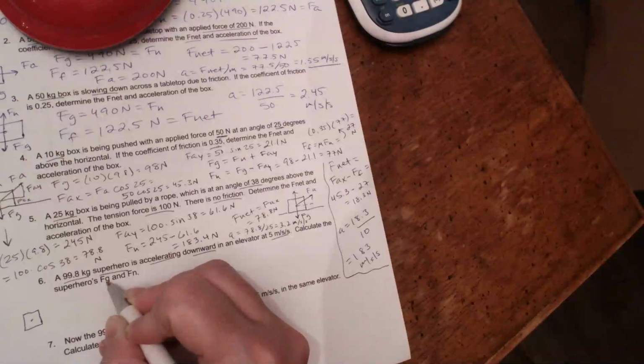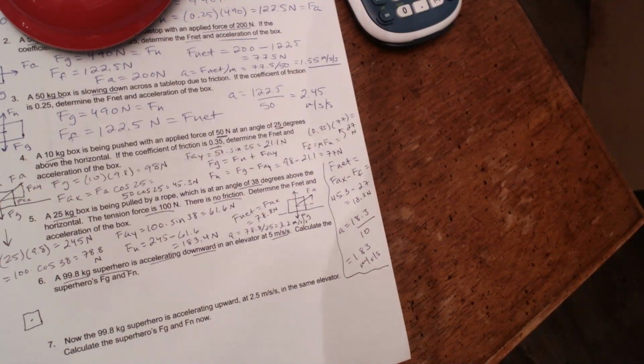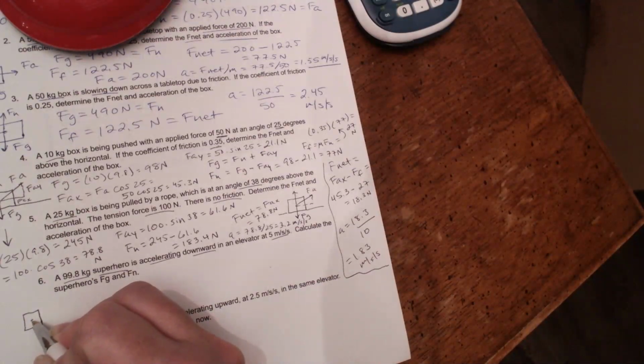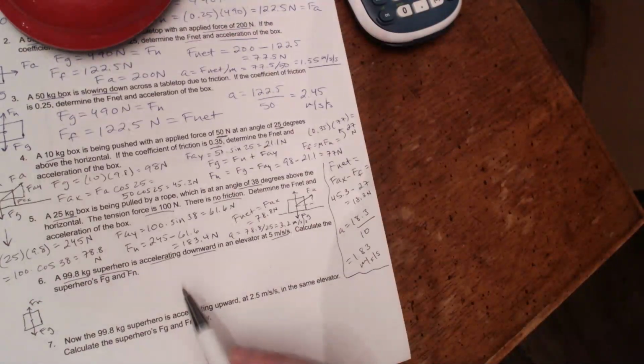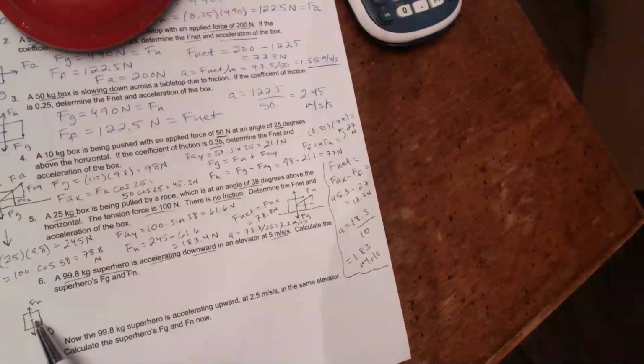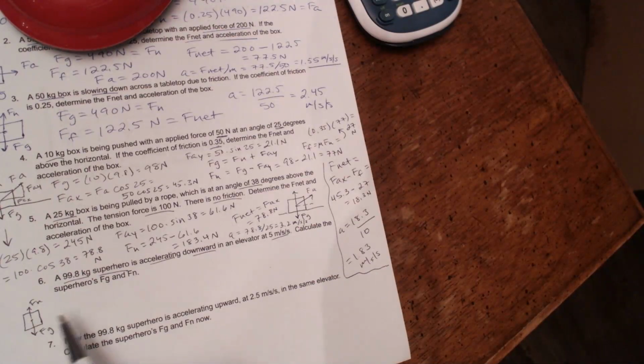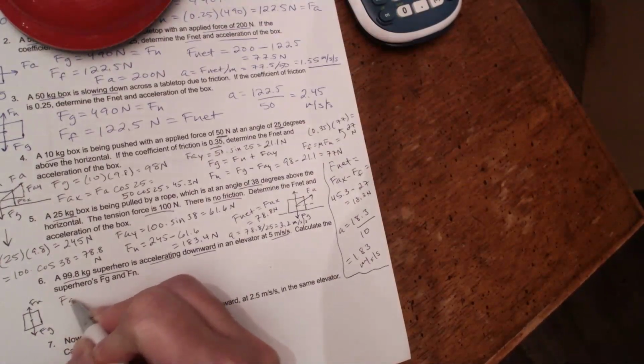And so I want to get his force of gravity and his normal force. Okay. So he's got force of gravity pointing downwards. He's going to have a normal force pointing upwards. And he's accelerating. So we know that means that he has a net force acting on him. So that means these two are not the same. Okay. We don't have any horizontal, any x-axis movement here. So we're just going to think about these two pieces. Okay. So we can go ahead and get his force of gravity.